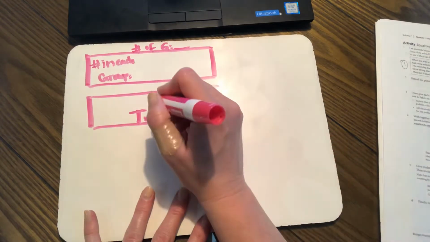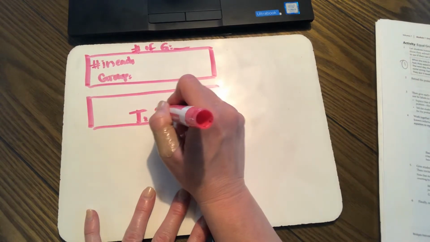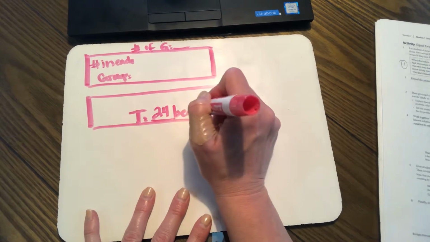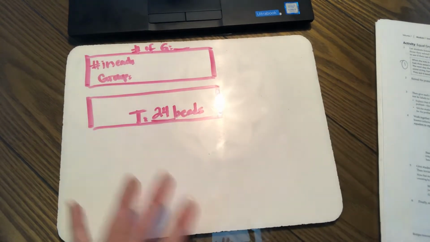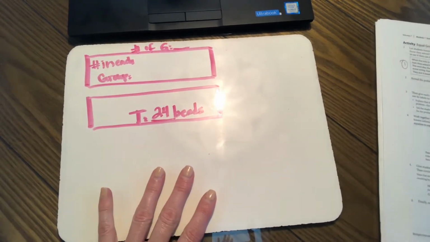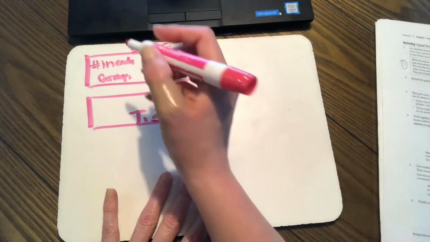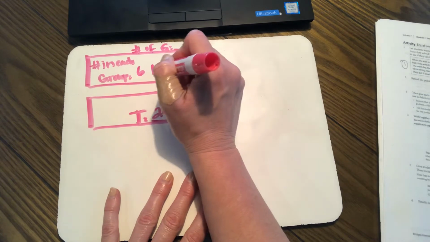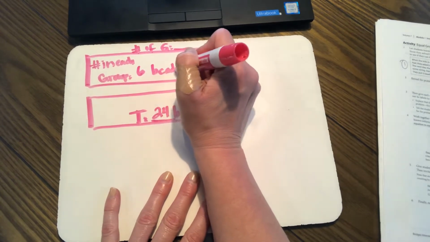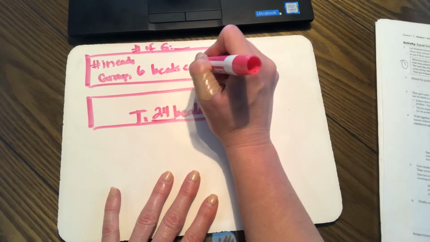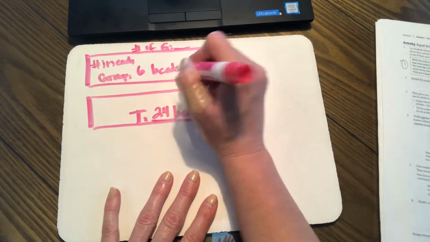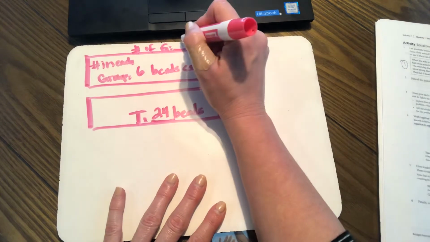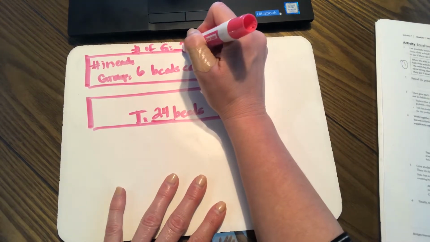So we know that in total there were 24 beads, right? We have to put a label with our whole, and we know that there were 6 beads each, right? 6 beads for each bracelet. What we are missing now is the number of groups.